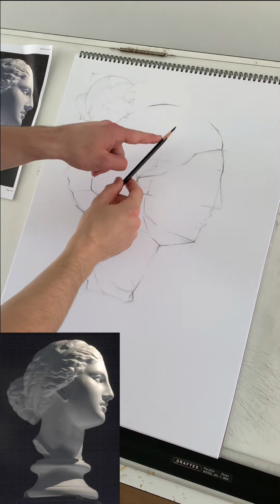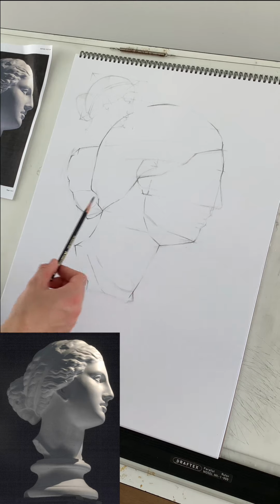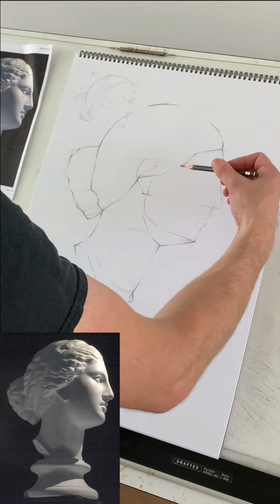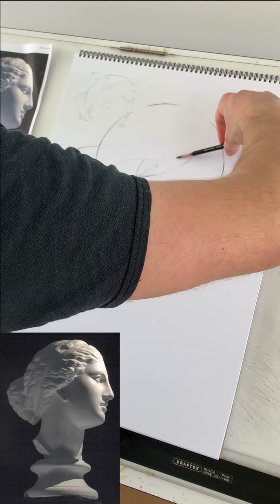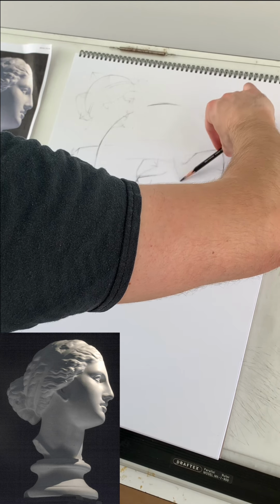Alright, so we basically got like the head here. Now what we want to do is find the position of the face. And in this reference, it's actually pretty clear to see. You can see the position of the face is everything that's in light. And as soon as that plane changes, that's where the face turns into the head. So you're kind of following that silhouette now, and you're just going to sketch that silhouette in really softly.